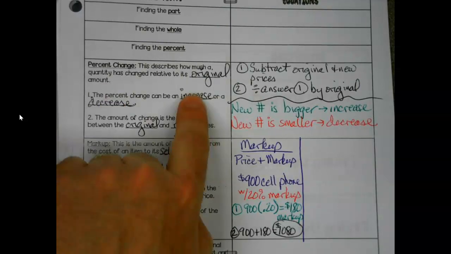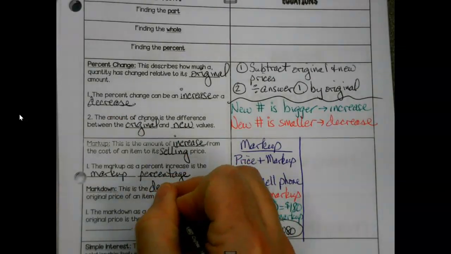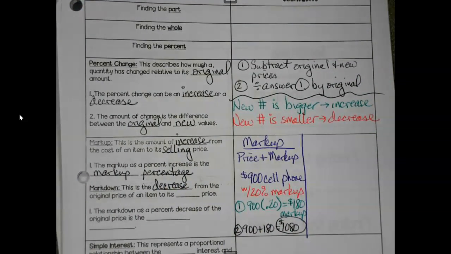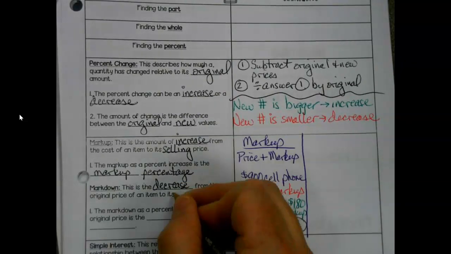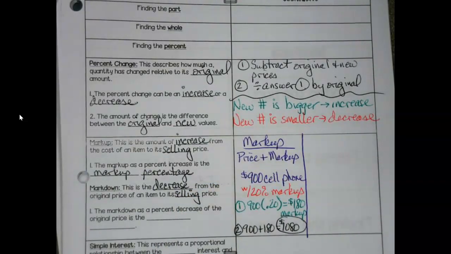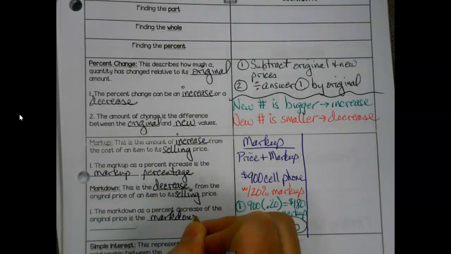Markdown, kind of like this increase-decrease was up here. Markdown, maybe something's not selling or you just want to get it out of your stock. So that's a decrease from the original price of an item. You could almost call this a sale price. If you've ever seen sales and things, those are markdowns. Sometimes they're called discounts. And so that can also be written as a percentage.